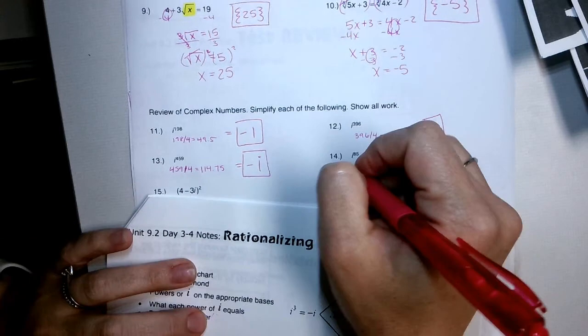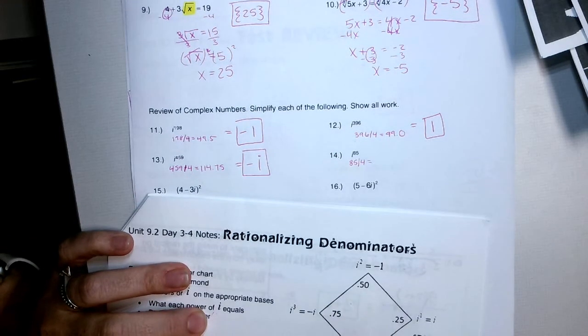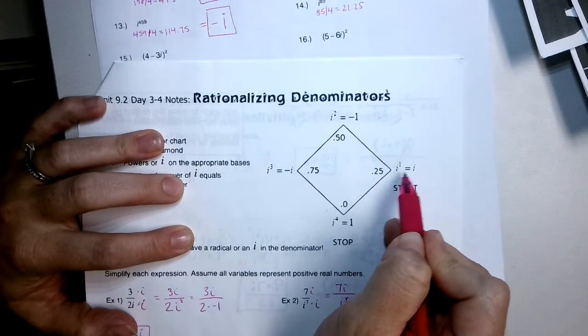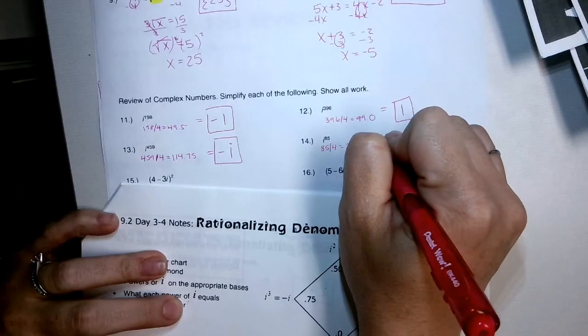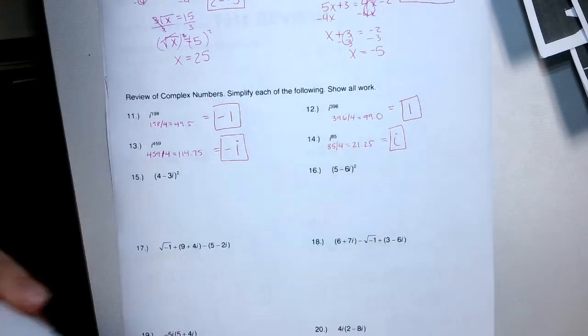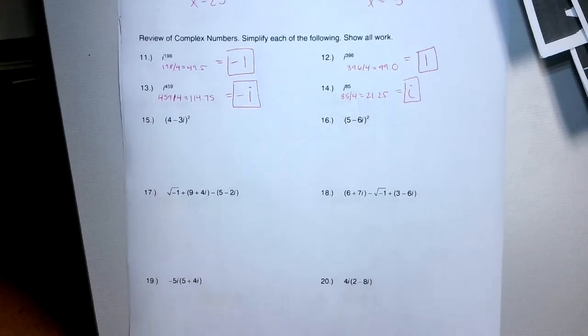And then 85 divided by 4 gives me 21.25, which tells me to look here, which means it just equals i. There are 2 like that on your test. Okay, now we go through stuff like day 1. What does squared mean? You write it twice and double distribute.